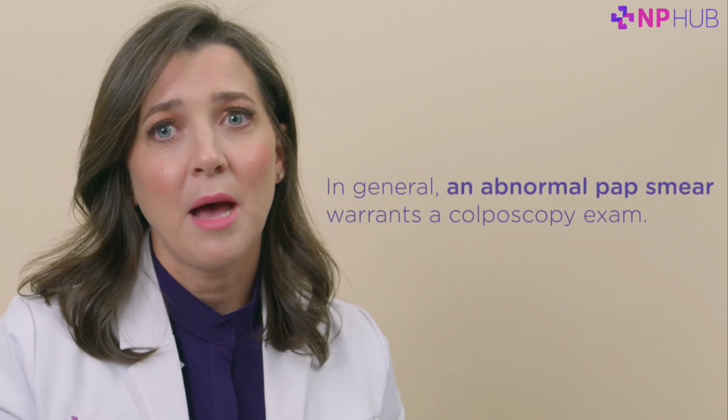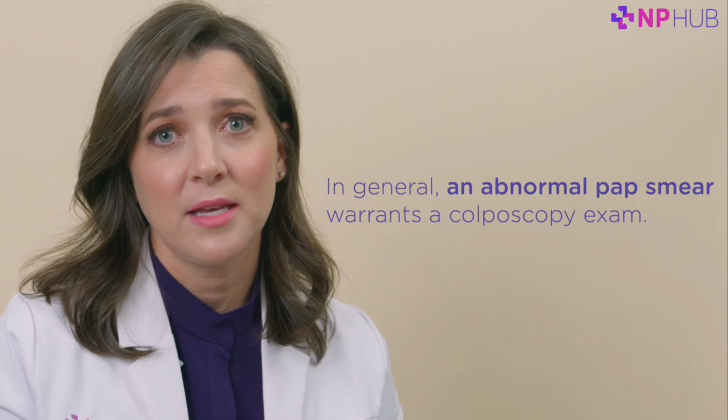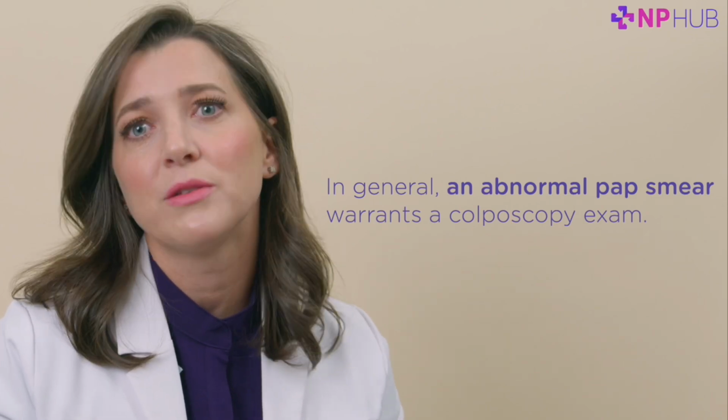Now that we know what the screening guidelines are, you may be wondering what happens if you get an abnormal result on a pap smear. There are varying levels of dysplasia, and management of an abnormal pap smear includes consideration of the patient's medical history. In general, an abnormal pap smear warrants a colposcopy exam, which is a special microscope used to closely examine the cervix. Endocervical and cervical biopsies can be done at this time for more diagnostic testing.